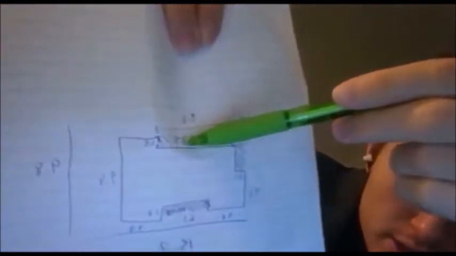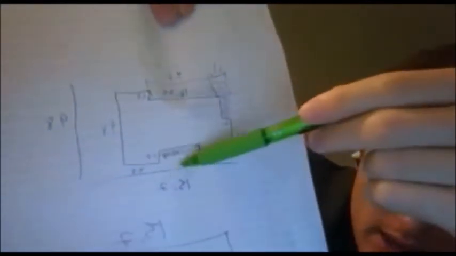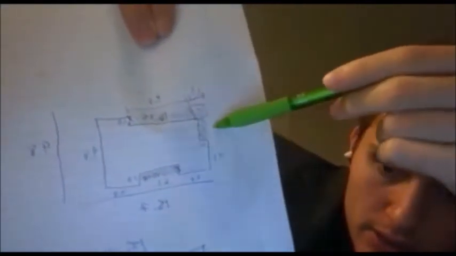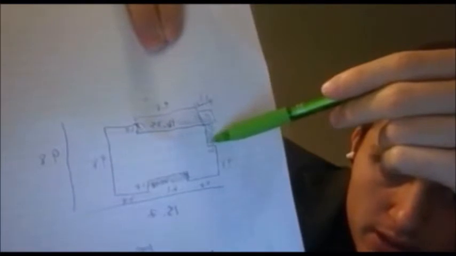Hold on, so I did that. But didn't I already do... No, because we got the area for this entire thing right here. We have the area for this thing, but we still need the area for this little piece right there.